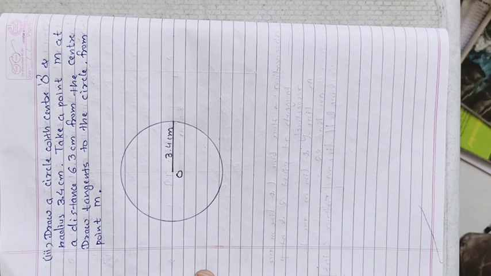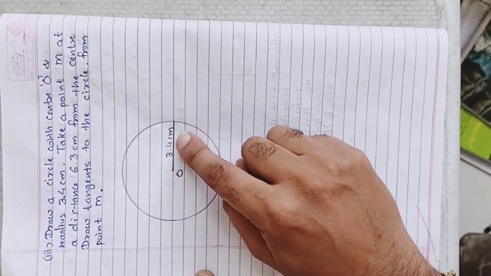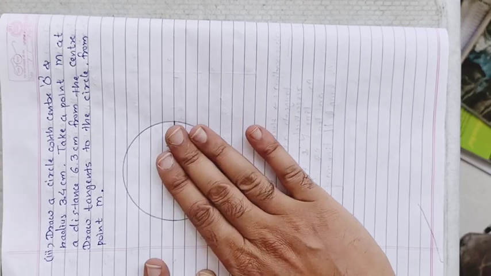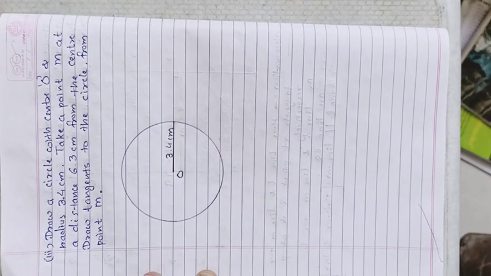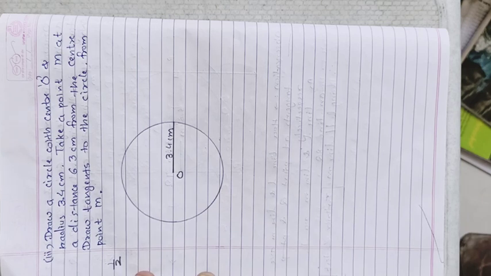Draw a circle with center O and radius 3.4 cm. Take a point M at a distance of 6.3 cm from the center. So draw a circle with center O that I have drawn with radius 3.4 cm. If you have done this much, definitely you will get the first half mark. The next one, take a point M at a distance of 6.3 cm.